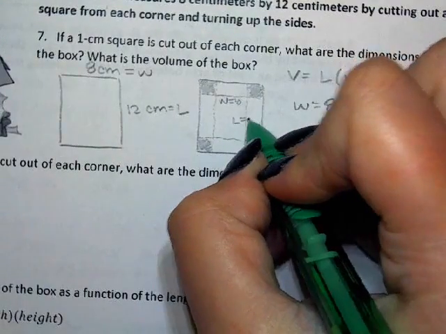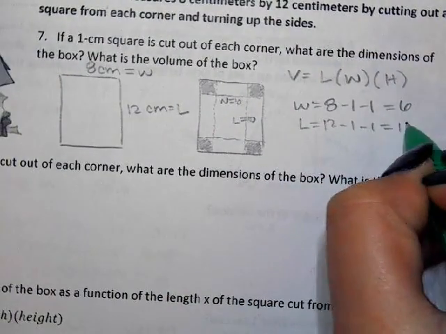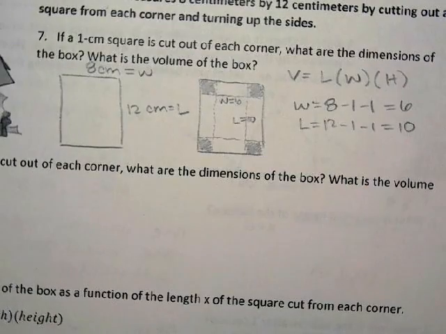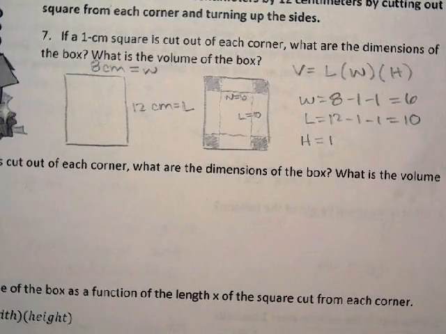Okay. Now this part you have to pay very close attention to. This is where it gets funky. We have a 1 centimeter square, right? 1 centimeter square. Everyone see that? I fold these. What's the height of my box? 1 centimeter. Okay. Height is 1 centimeter. Okay, so if I wanted the volume of this box, how would I get it? 6 times 10 times 1 equals 60 what? Centimeters cubed. Okay.